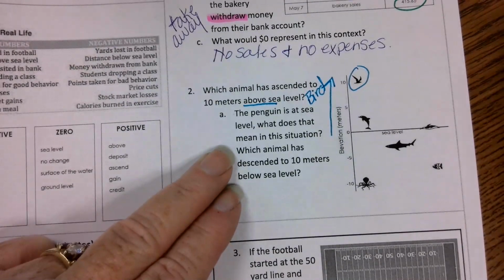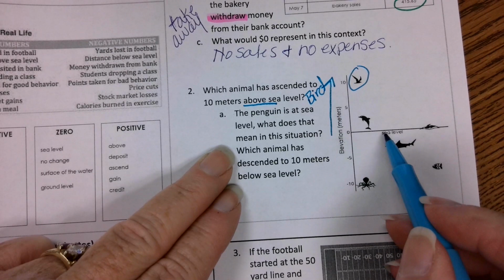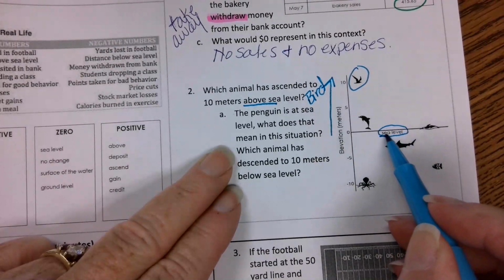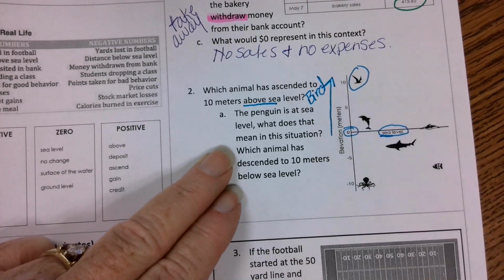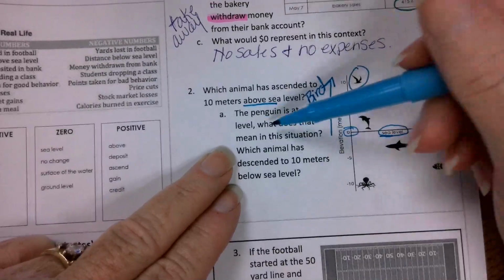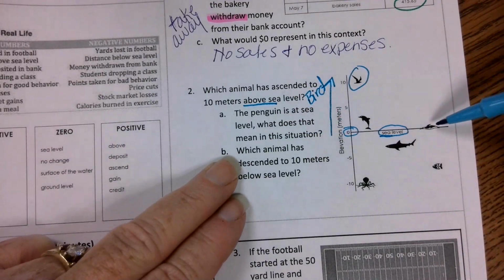The penguin is, notice sea level is 0. The penguin is at sea level. What does that mean in this situation?